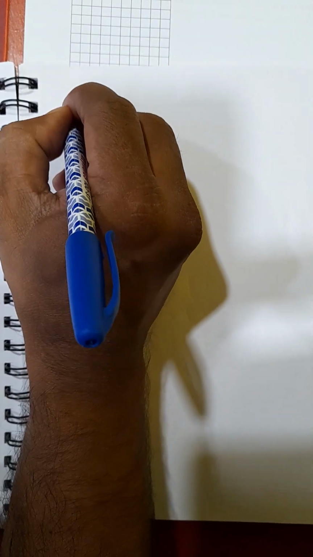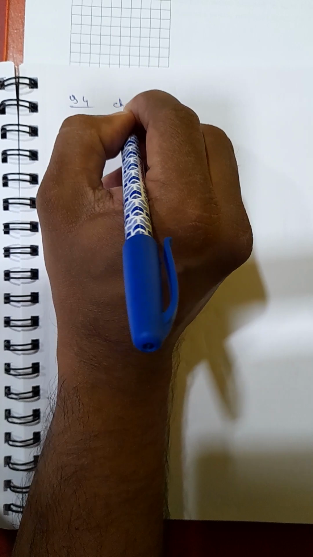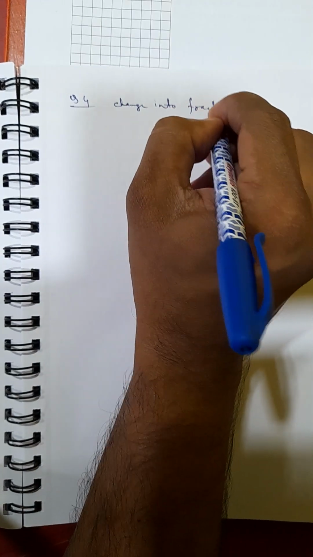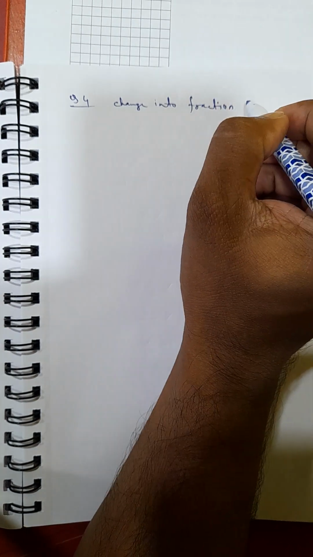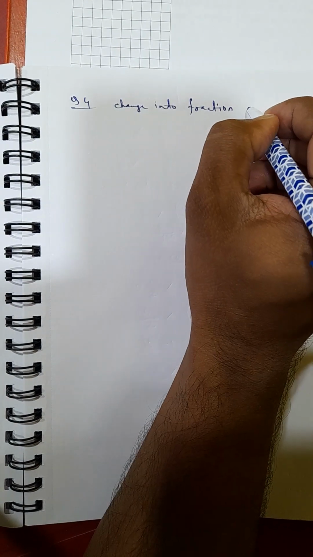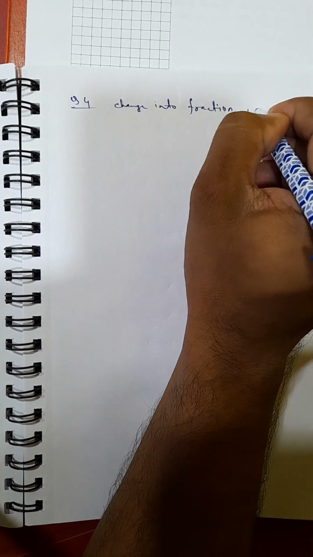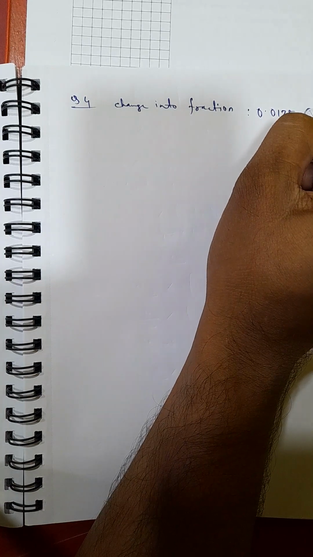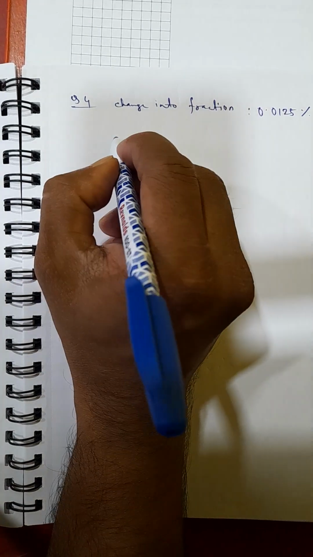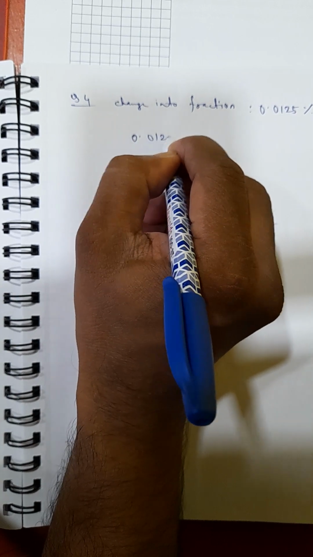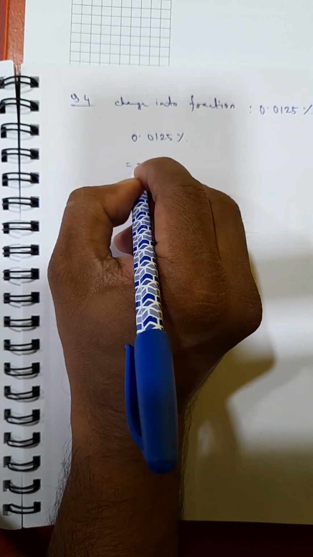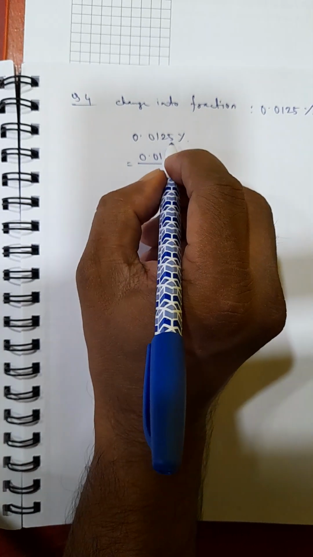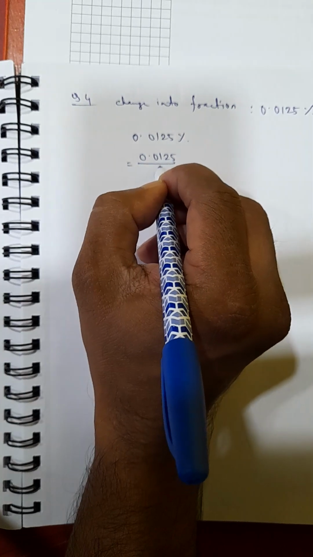Suppose you are given question number 4: change into fraction. 0.0125%. Now 0.0125% means 0.0125 divided by 100.